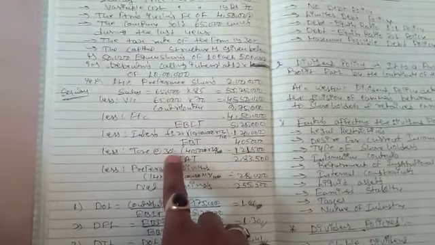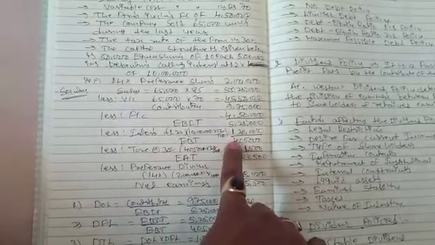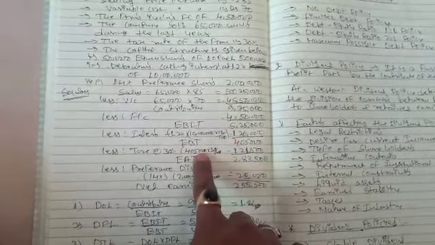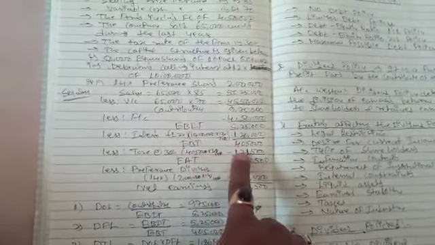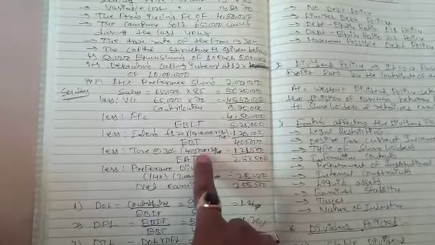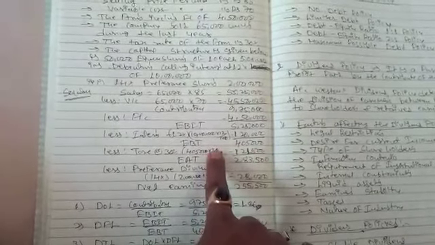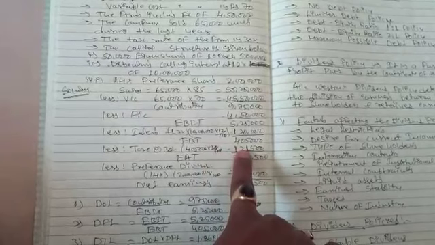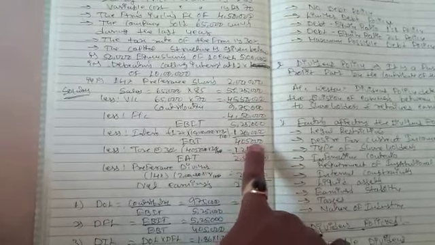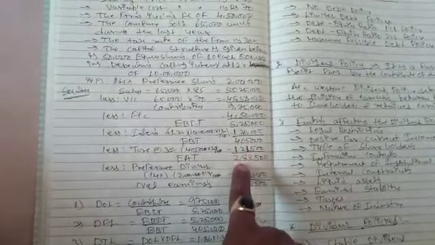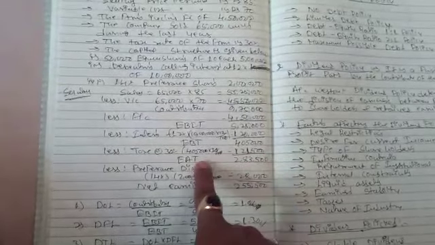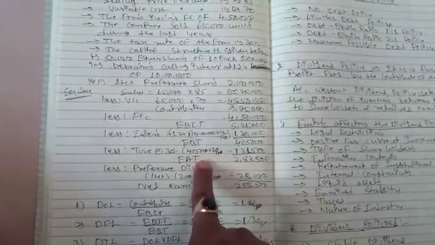Less tax at 30%. Tax is always calculated on the EBT amount, that is 4,05,000 into 30%. You can calculate like this: 4,05,000 into 30 divided by 100, you will get 1,21,500. 4,05,000 minus 1,21,500, you will get 2,83,500. That is called EAT, that is earning after tax.